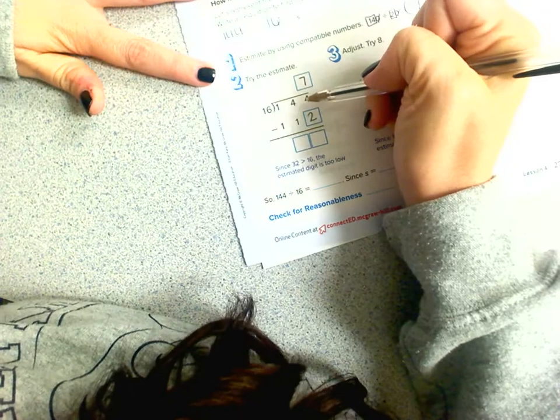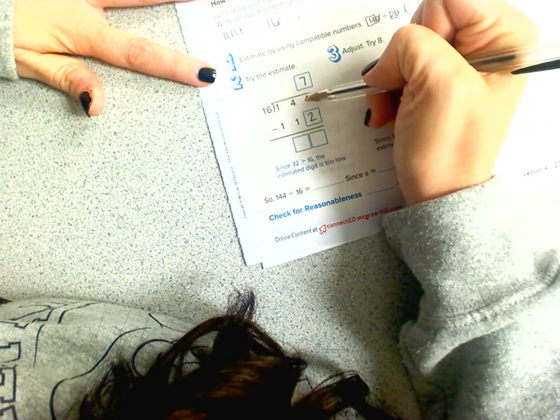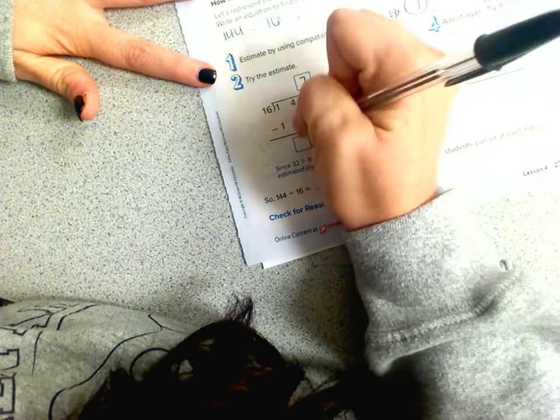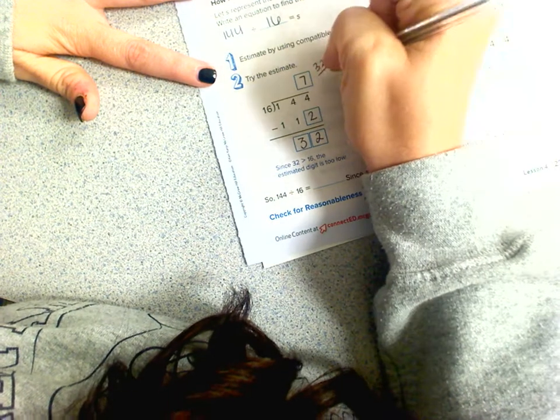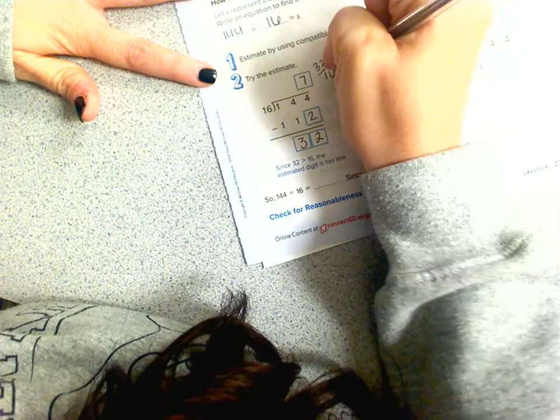Let's see. 144 minus 112. 4 minus 2 is 2. 4 minus 1 is 3. So this would be our remainder. If we tried 7, we'd have a remainder of 32, or 7 remainder 32.